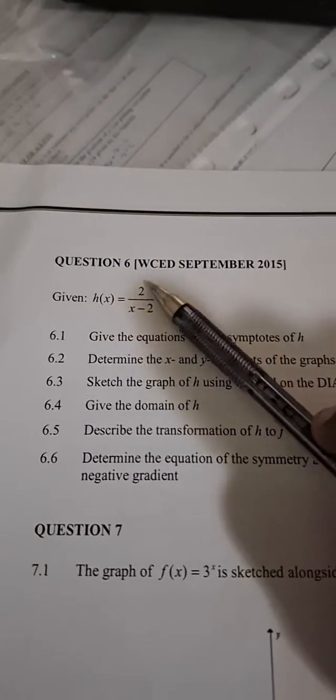Okay, I just want to look at some past papers, nice papers, because I know people are on exam mode and test mode at the moment. I can sense people are practicing like crazy. So let's look at this. This is a Western Cape exam type question here, September 2015, WCED, which speaks to Western Cape. So look at this. Given h of x is equal to 2 over x minus 2 plus 1. Now we are asked, give the equations of the asymptotes of h.